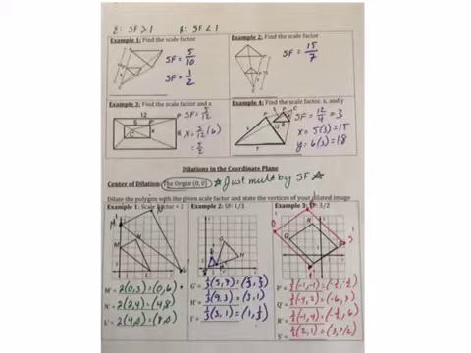So for example 2, we have C to P is 7, and C to P prime is 15, and this time the P prime is the larger shape, so this is an enlargement, which means we need a number bigger than 1. So this time I'm going to put the 15 in the numerator, so my scale factor is 15 over 7. Okay. For example 3, the sides of the shapes can also give you the scale factor.